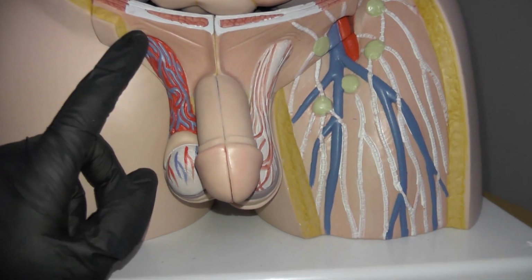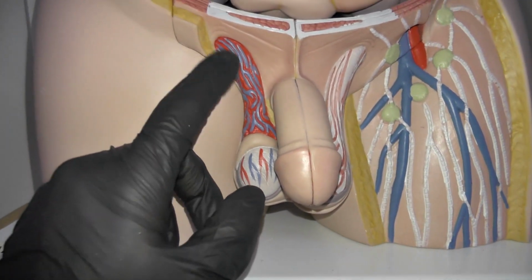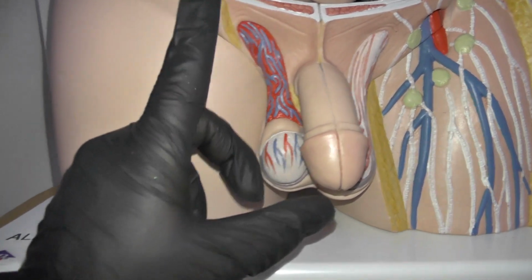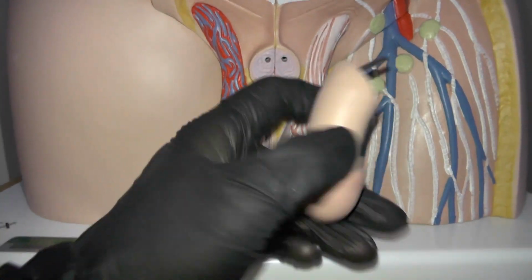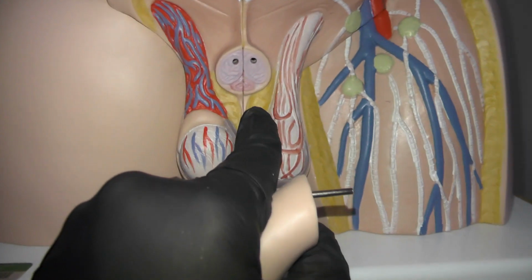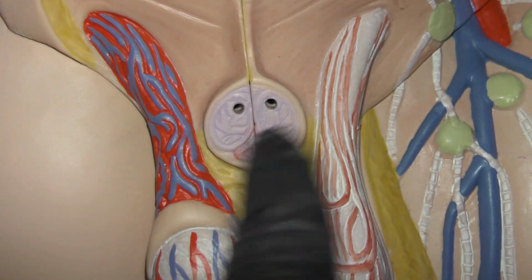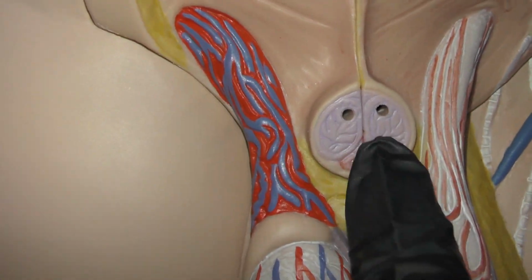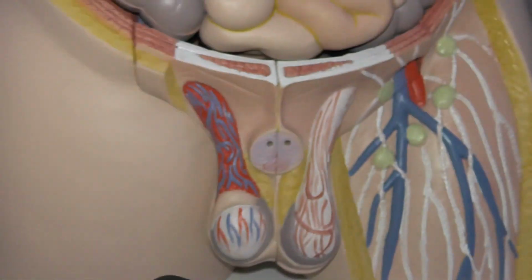So this is the spermatic cord coming up through the inguinal canal. And again, it's got the arteries, veins, lymphatics, nerves that serve the testes, and then a ductus deferens that's bringing sperm up into the pelvic cavity. If we pull off this penis here and then look at a cross section, this is where we can see the erectile bodies, the 2 corpus cavernosa and 1 corpus spongiosum. So you can also see those here, and that's everything you need to be able to identify on the male.